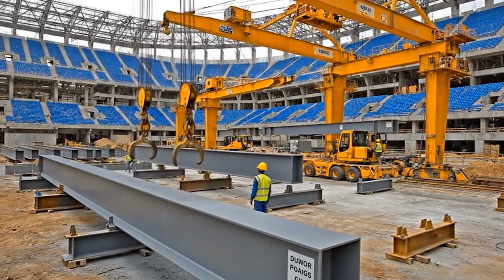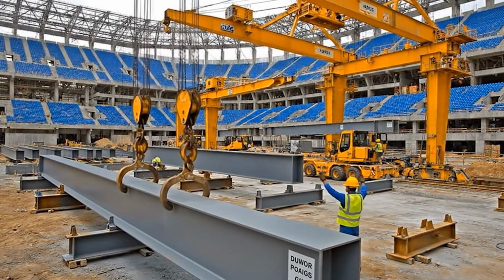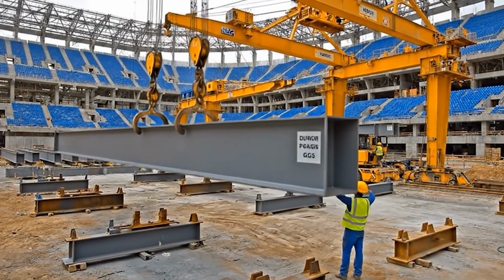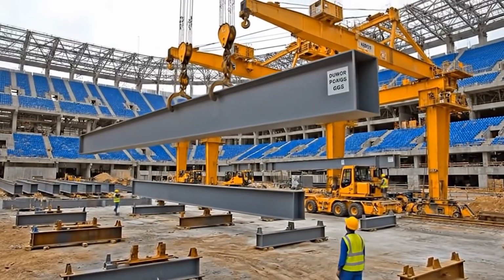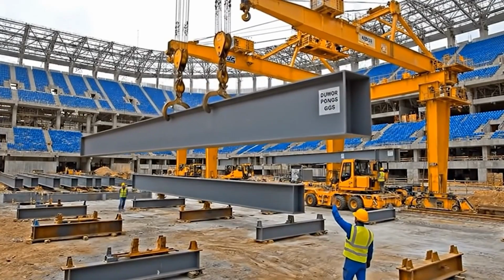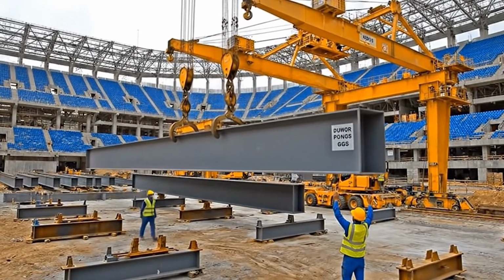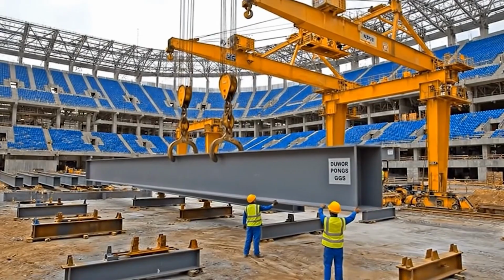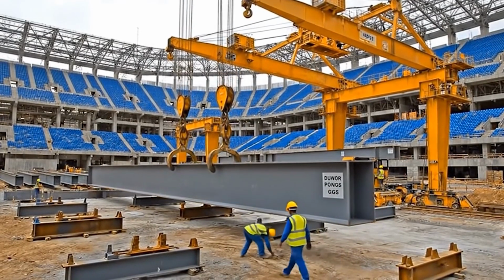Steel members are arranged by type and size. Clear zones support safe lifting. Organization guides progress. Temporary supports are installed at key points. They hold early steel elements in position. Stability is ensured during assembly.